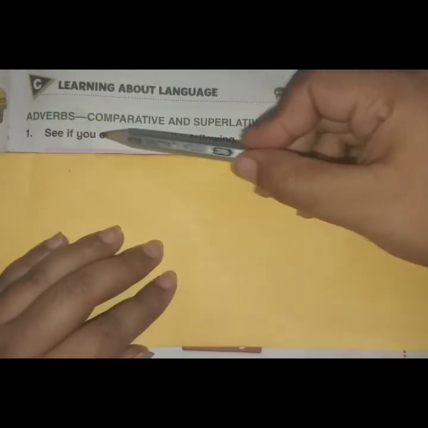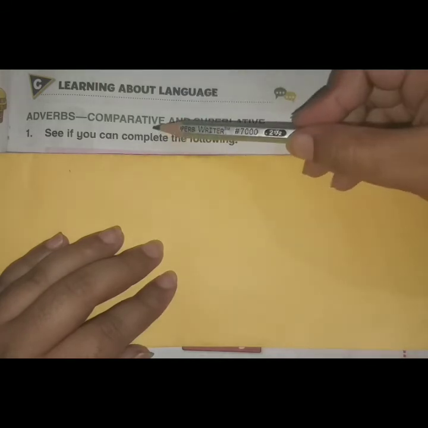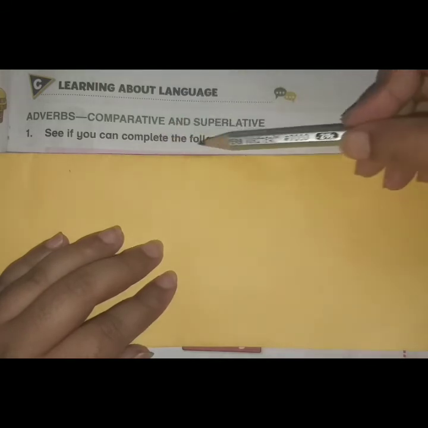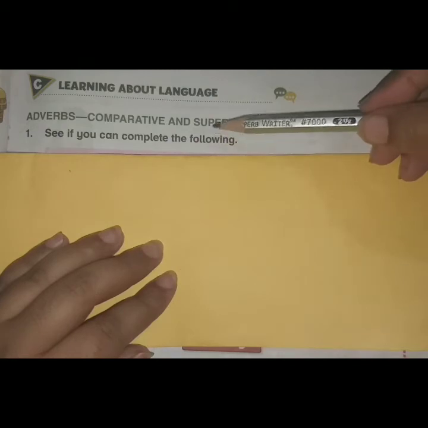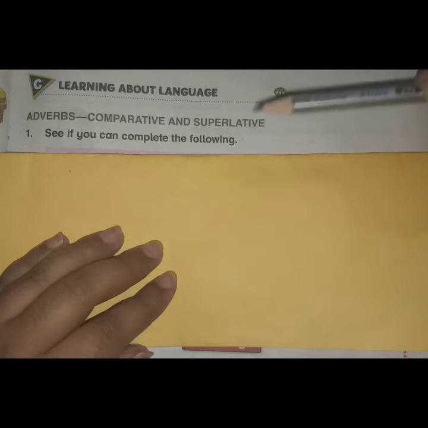So my dear students, the whole exercise about adverbs is given in your book, page 33. Adverb, comparative, and superlative. Comparative when we are comparing two objects with each other, and superlative when we are comparing one object with more than one. Means one with hundreds, thousands, but more than one could be any number.